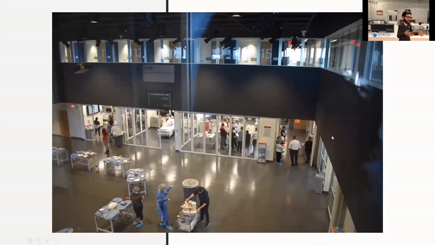For this station, we're only using a few of the rooms. The main sim deck is where mostly things go on. Each room usually has a mannequin in it for that specific case.